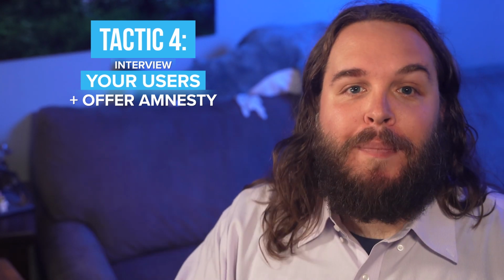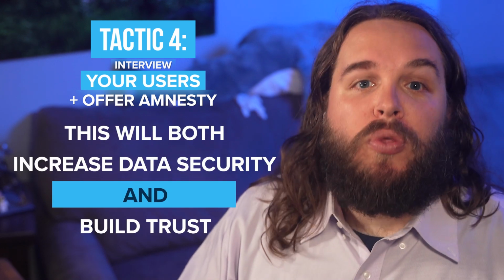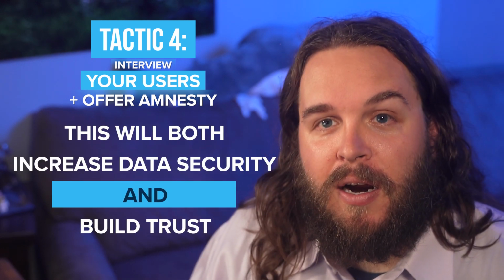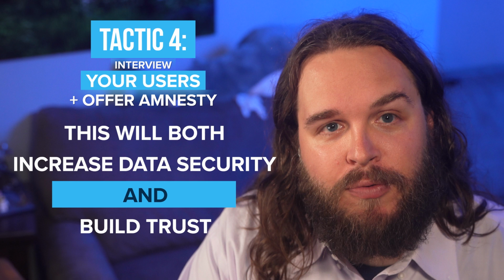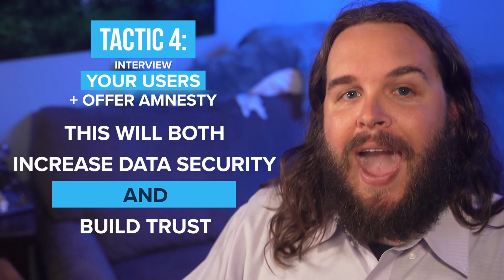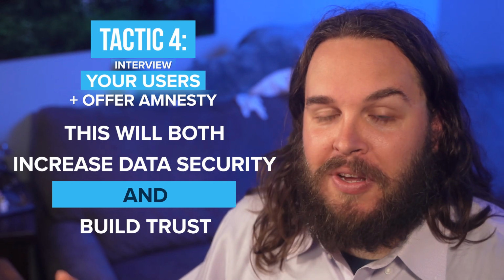This amnesty, combined with user interviews, will both make your organization more secure and it will increase positive relationships between your users and your IT and security teams. It's a win-win. And that is 4 examples for how you can address an unsolvable problem.